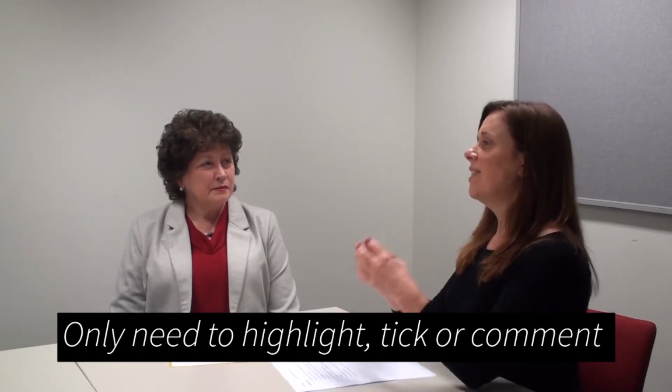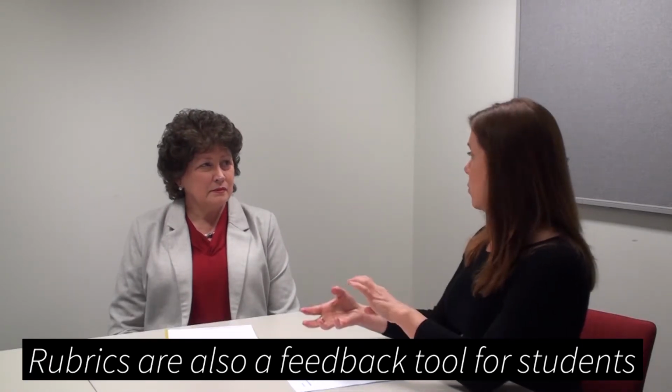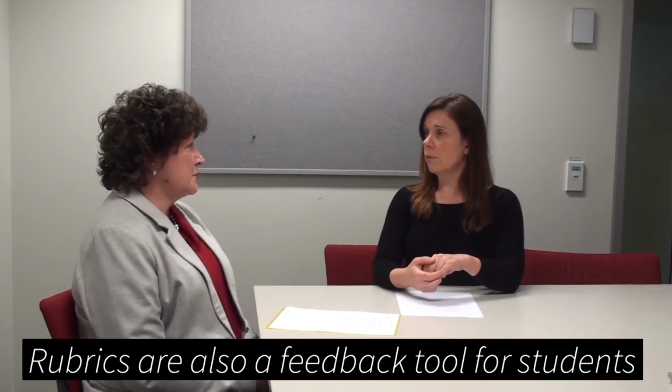So it's not just for marking, it's also a feedback tool. It's a very good feedback tool for students because they know where they have to go. So it's feed forward as well. Yeah, so if you give the rubric with the assignment, it also tells them what to do. You're shaping their behaviour by using that rubric. You are. And it stops a lot of those questions like, I'm not sure what you mean by an executive summary.